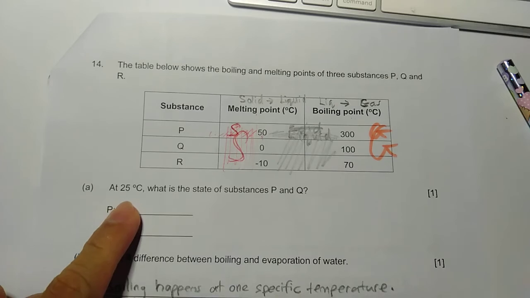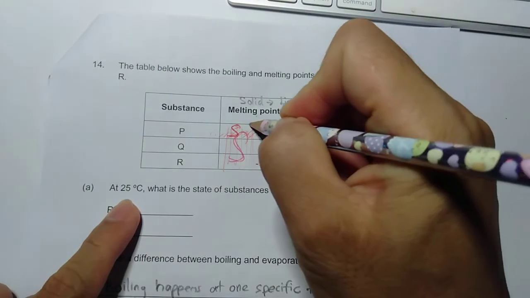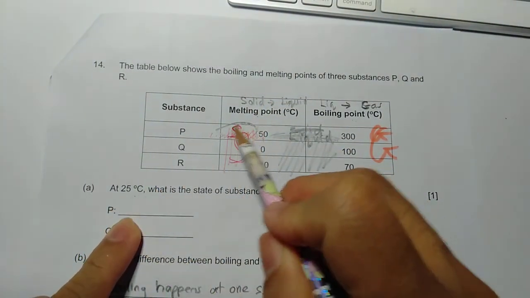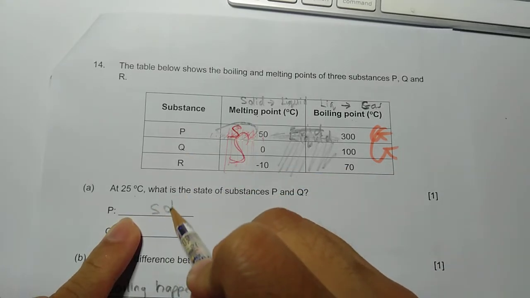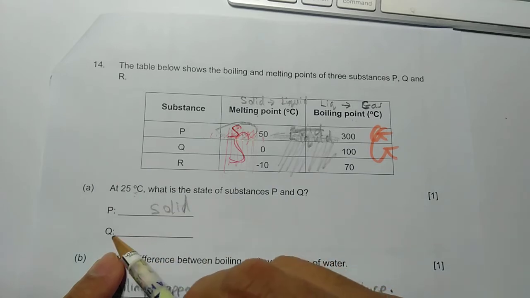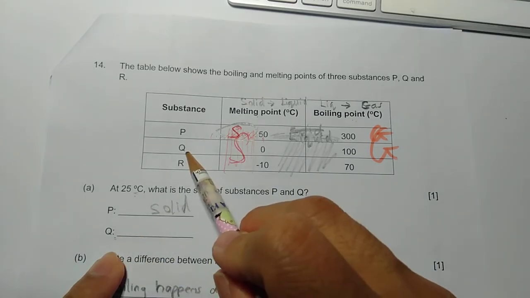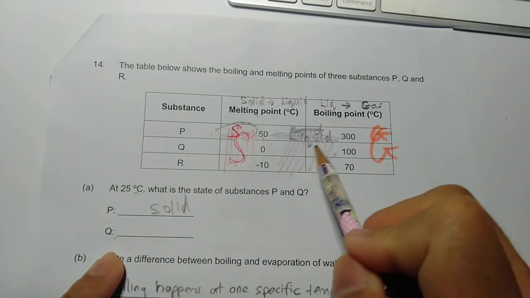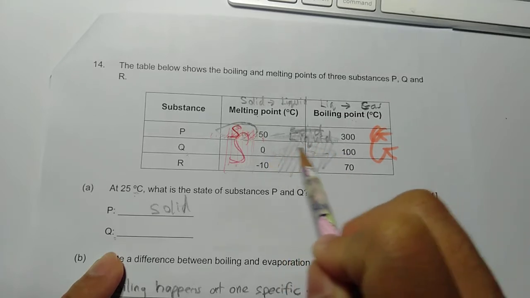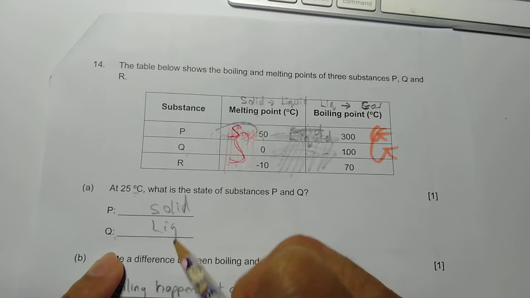So at 25 degrees Celsius, where's 25? For substance P, 25 is in front here. So for substance P, it is a solid state. Simple, right? Let's find out where is 25 for substance Q. Q is this. Where is 25 for substance Q? 25 is here, between 0 and 100. So for substance Q, it is in the liquid state.